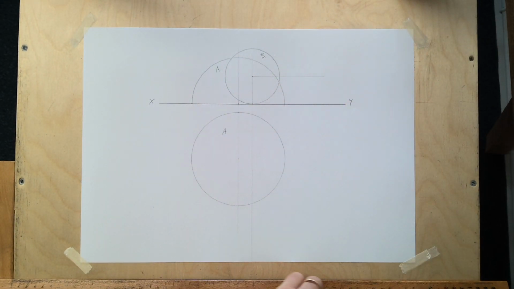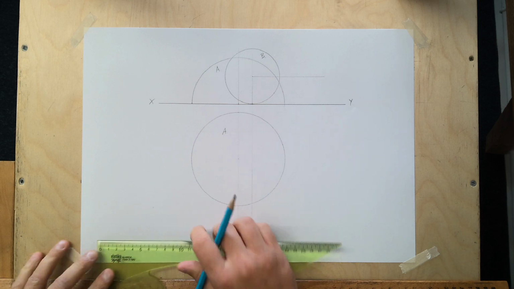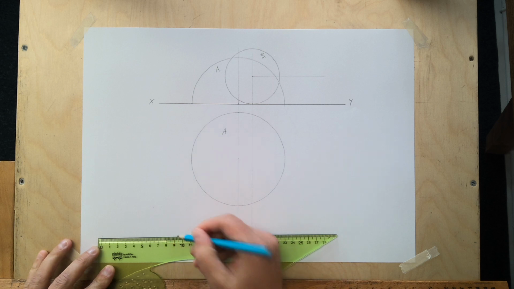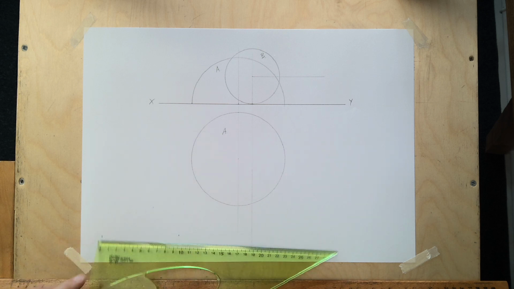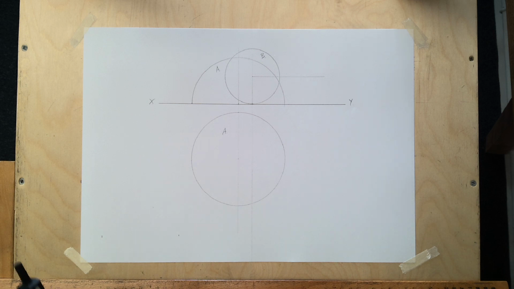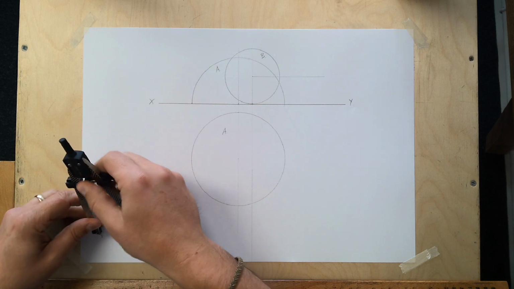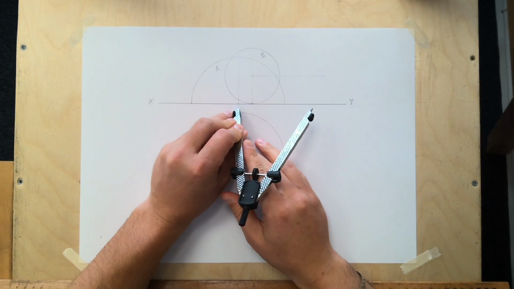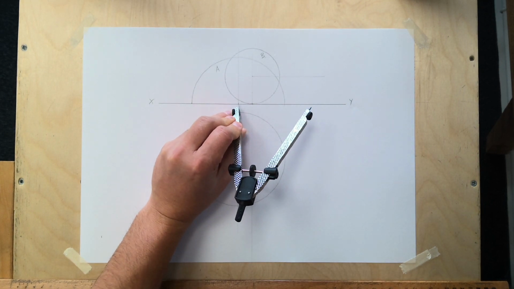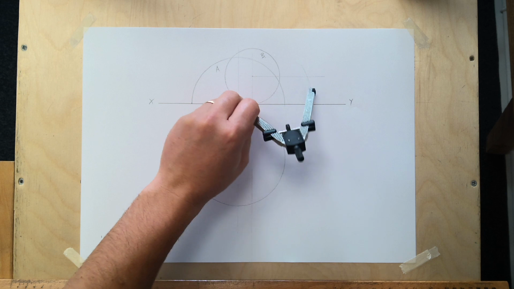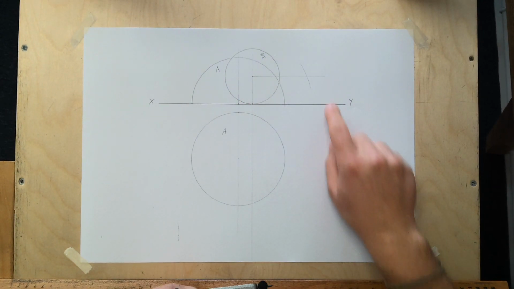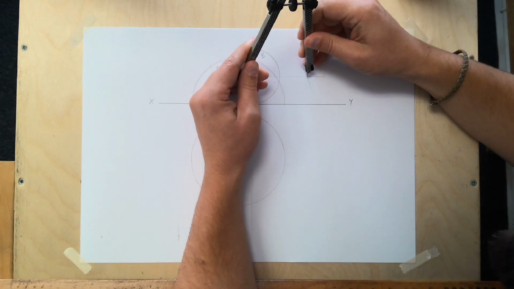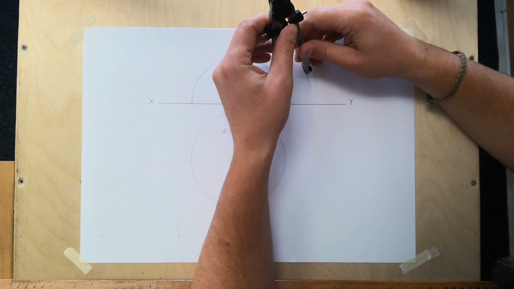If you need to find the center point, what you do is add the radii together. So we've got 60 and 36, so 96 is our overall. They're added together. And you're going to swing that from A, because we have the center point of A. We know exactly where that is. Swing the compass. Where they cross over, that is the center point for circle B. So pop that in.